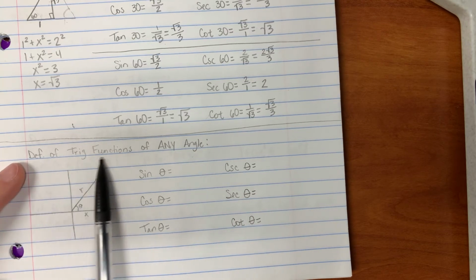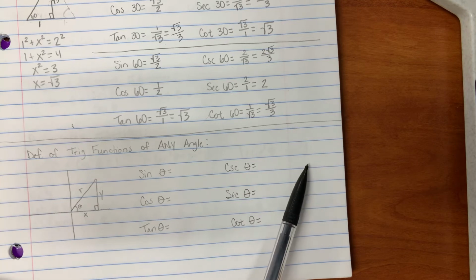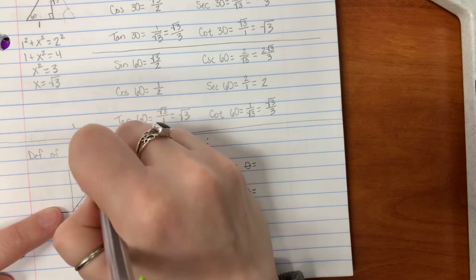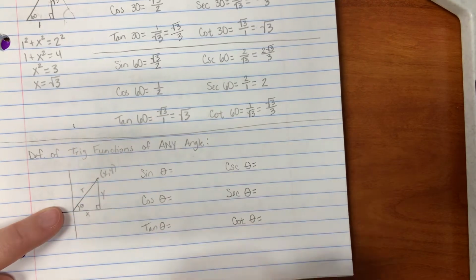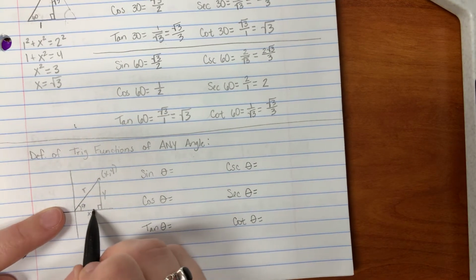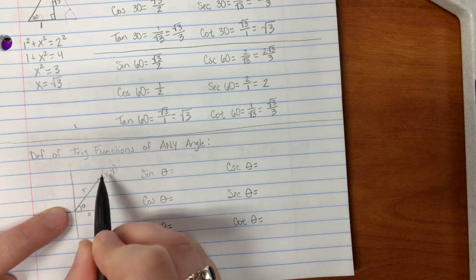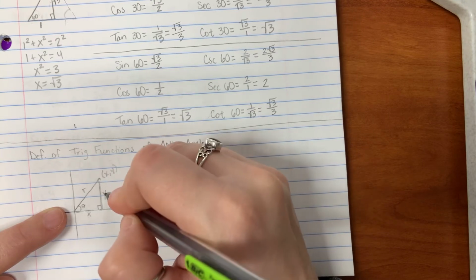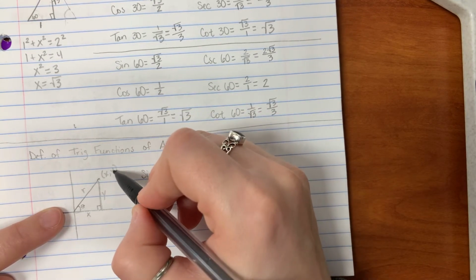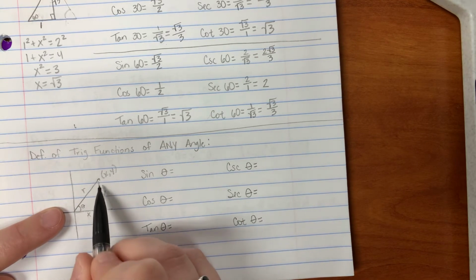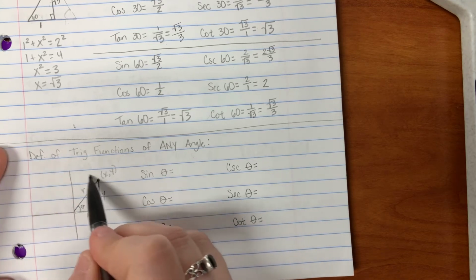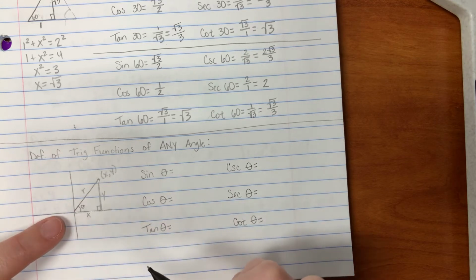So the definition of trig functions of any angle at all. So this is us looking at this point right here, and that point is x comma y, right? That means that this value is going to be whatever that x value is, right? And I went up that y value amount. So let's say I'm at the point 2 comma 5, then x is 2, y is 5, right? And then r is that radius, or in our case, the hypotenuse.